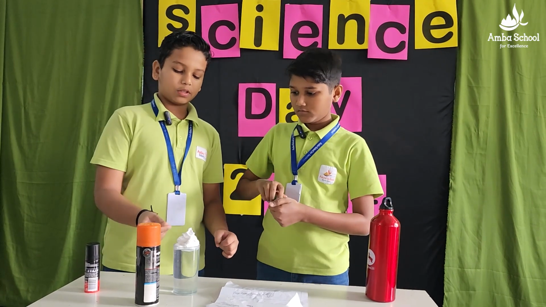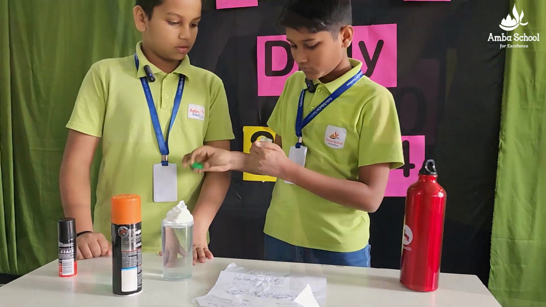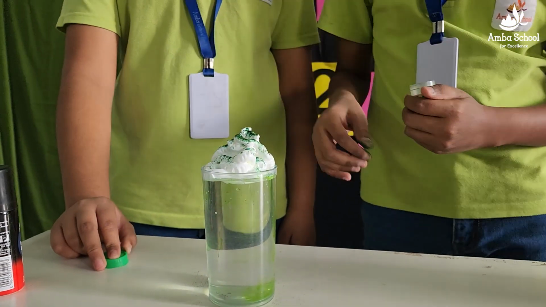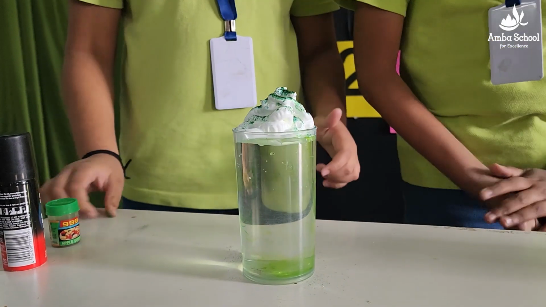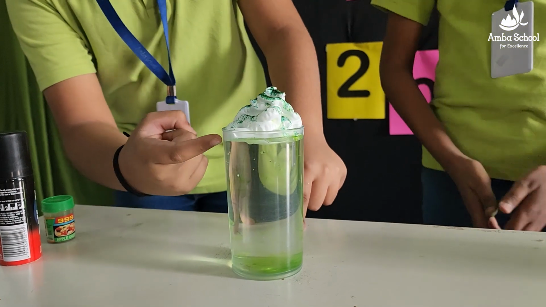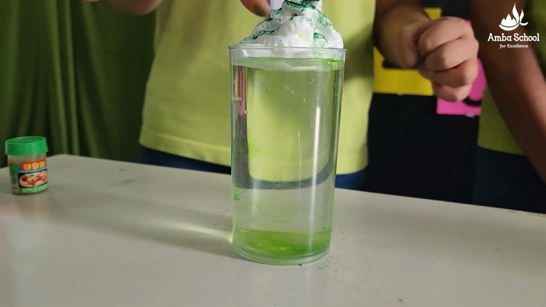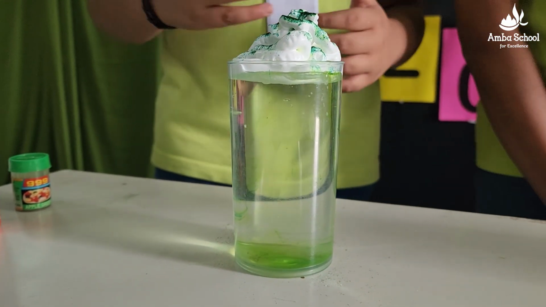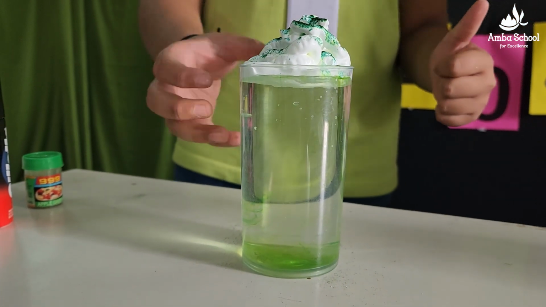And now we will pour some food color on it. So, can you notice that the food color is going down? And the science behind it, like the clouds collect water and it gets heavier and heavier. It gets that much heavy, so it can't hold more water, and the rain falls.